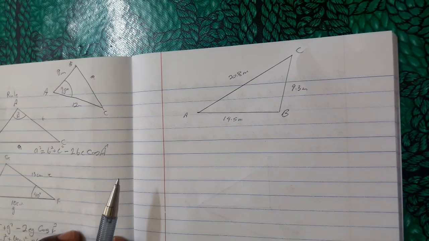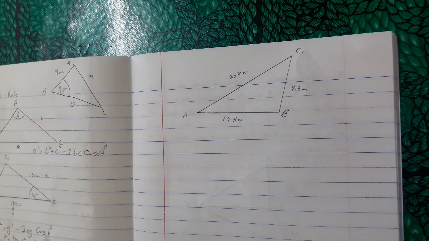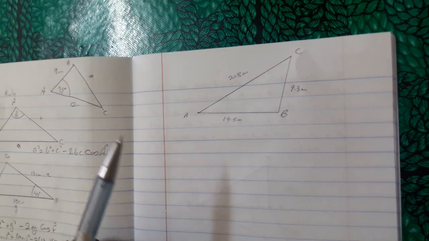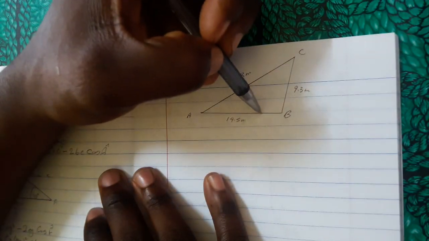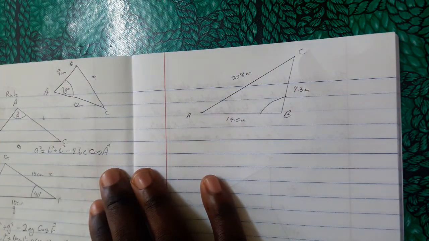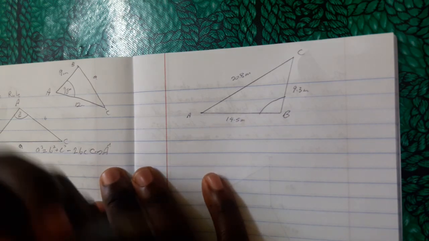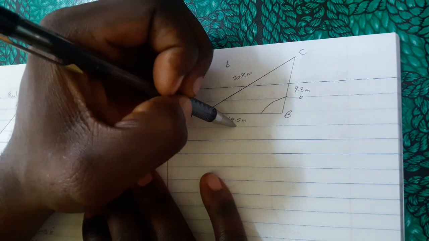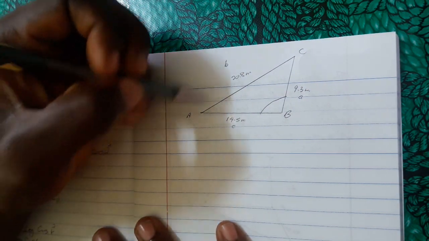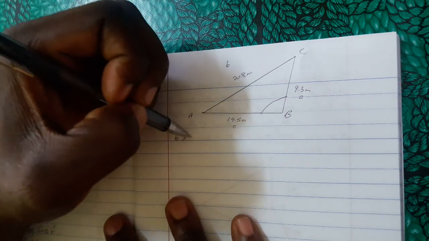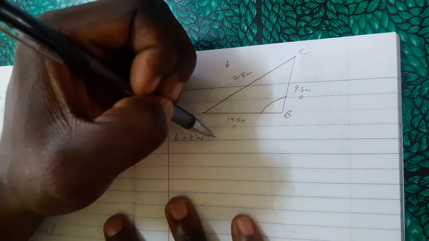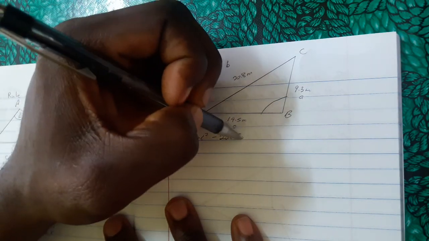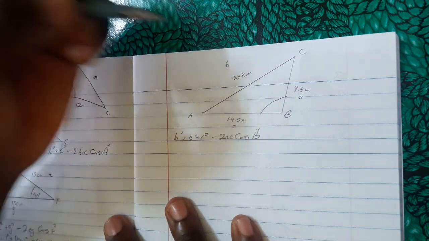I'm running out of time on my video. Okay, final example, and then we do one of the past paper questions, is when you're given all three sides and you're asked to find one angle. So let's say we're asked to find this angle here. B will be out here. This is A, this is C. So our cosine rule will start with B squared is equal to A squared plus C squared minus 2AC cos the angle B, which we're trying to find.